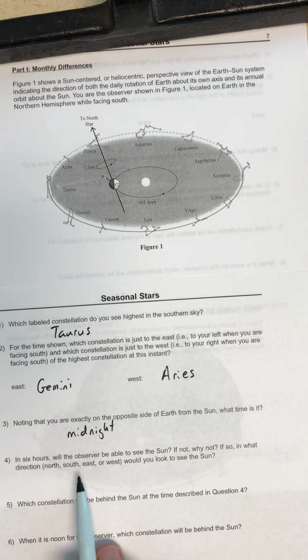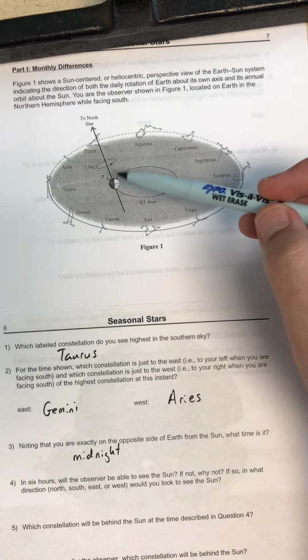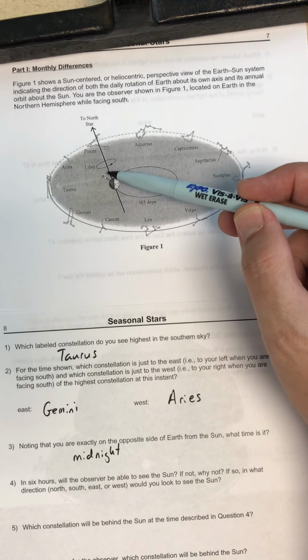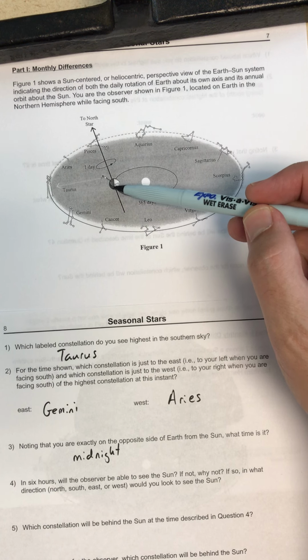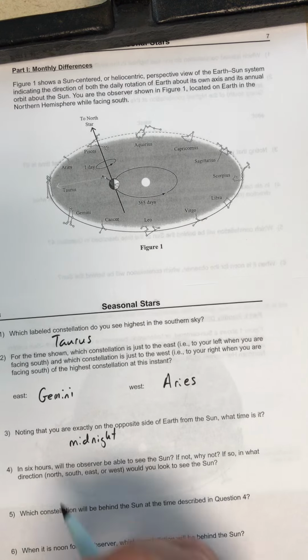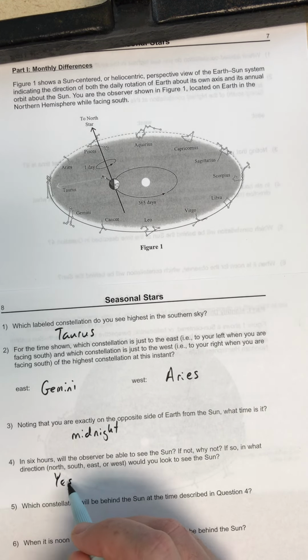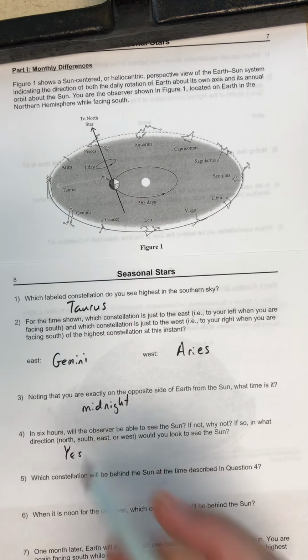In 6 hours, will the observer be able to see the sun? If not, why not? If so, in what direction, north, south, east, or west, would you look to see the sun? Okay. So after 6 hours, Earth will have made another quarter turn. And so that means I would be right here, which means I could see the sun. And the direction that I'm going to look is the east.